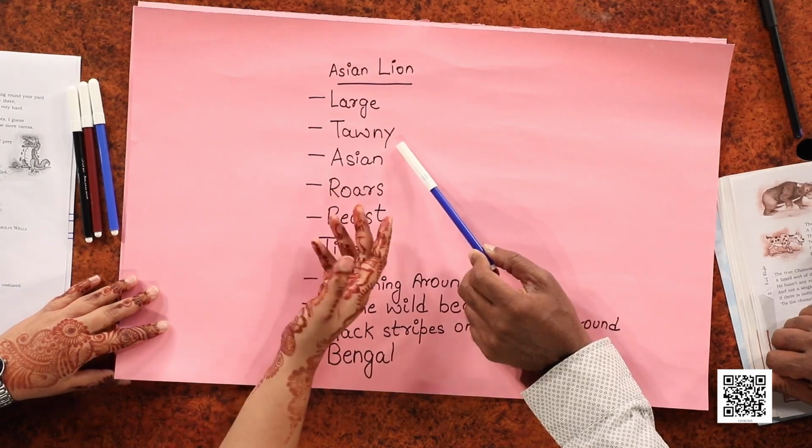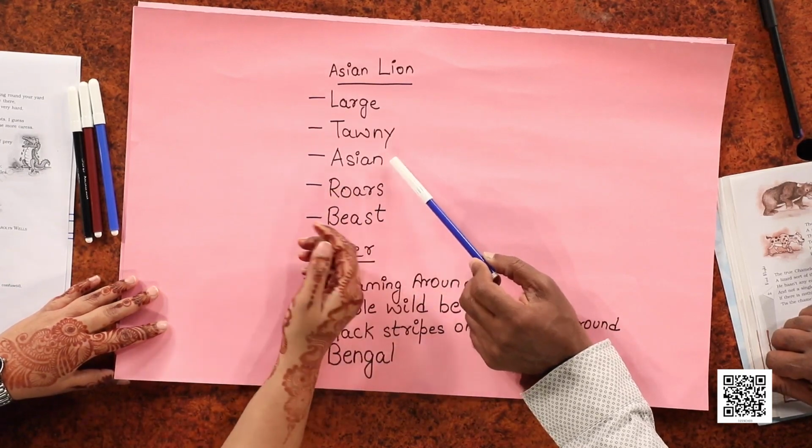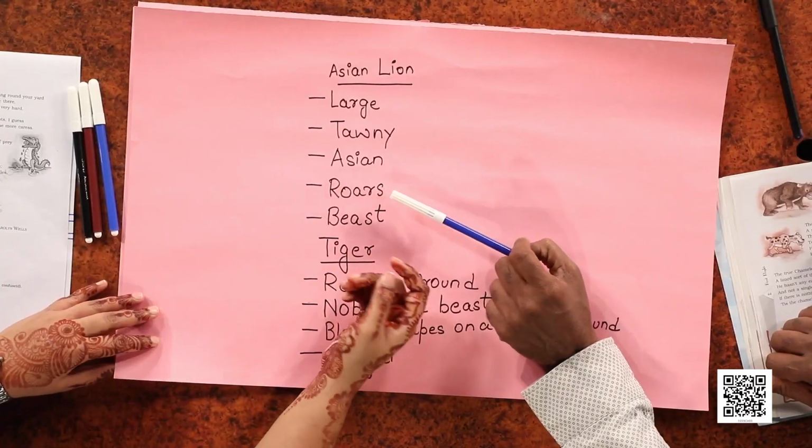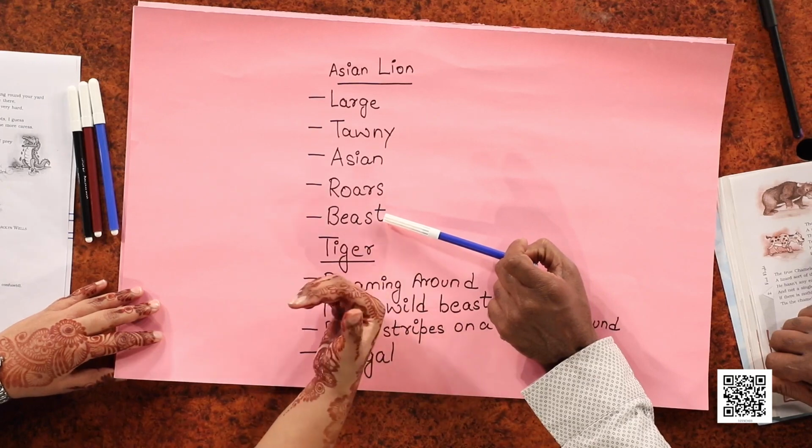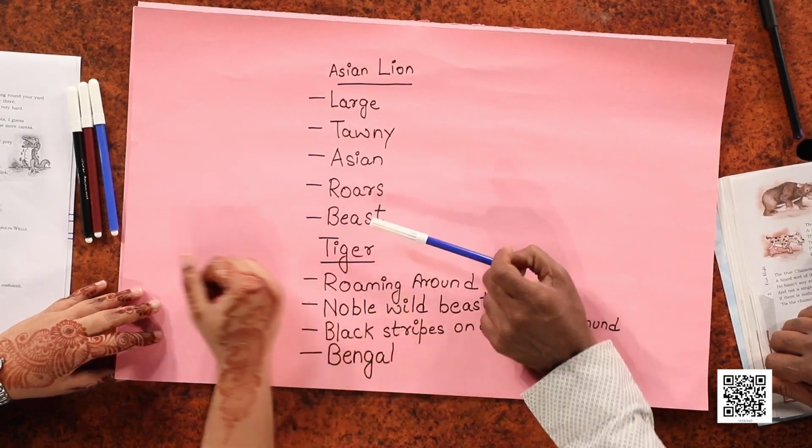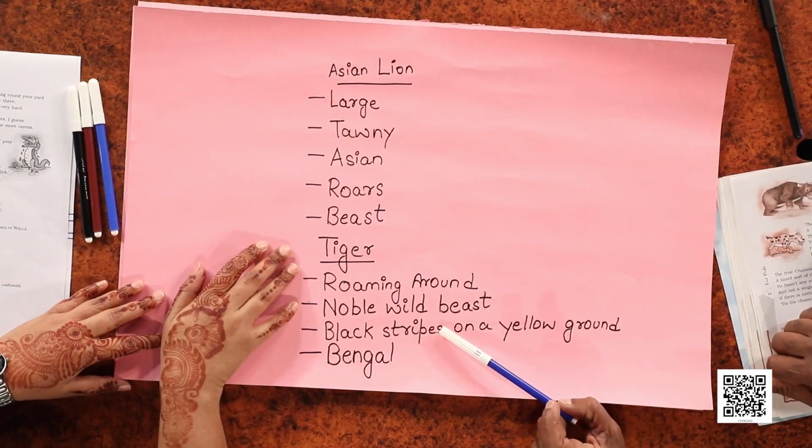Asian lion is also a tawny beast. Wild beast. It's Asian lion, so it lives in Asia. Yeah, it roars a lot, and it's described as a beast. Wild beast. Okay. Tiger. Tiger is seen roaming around, and it's also described as a noble wild beast.